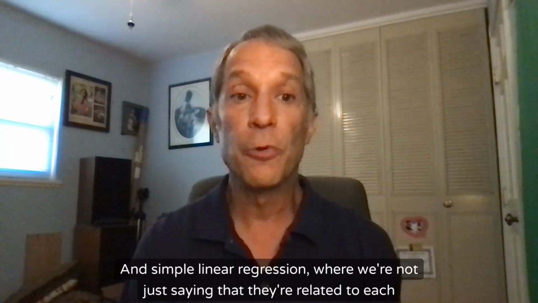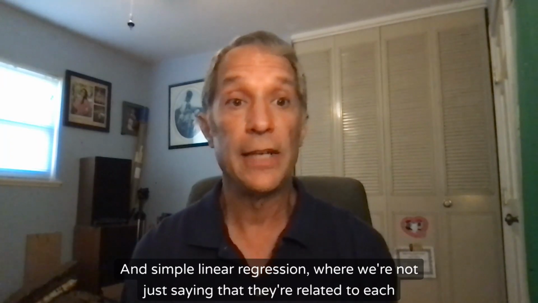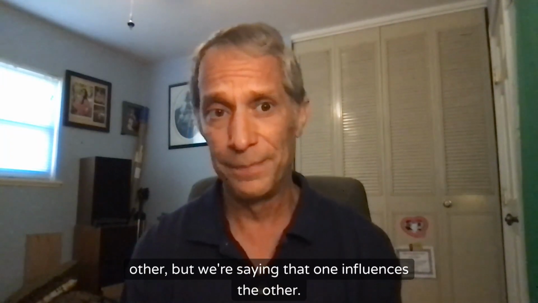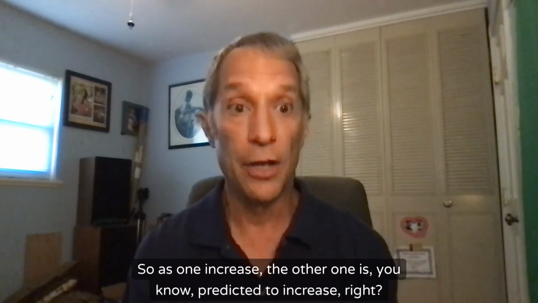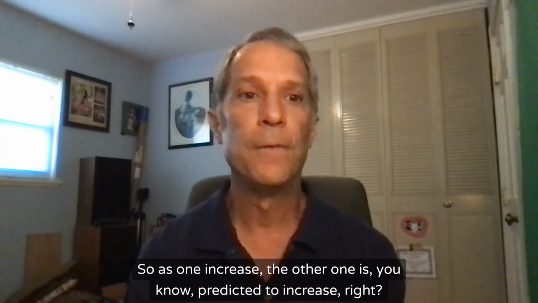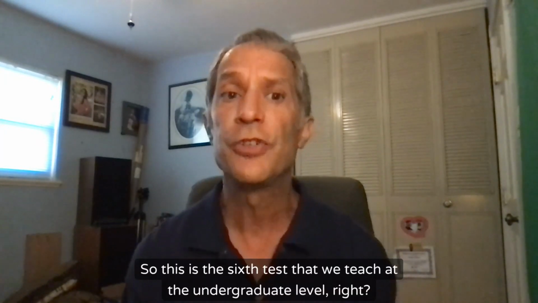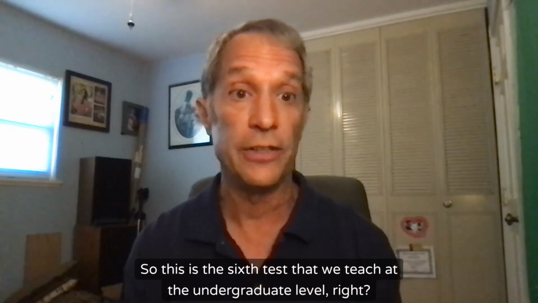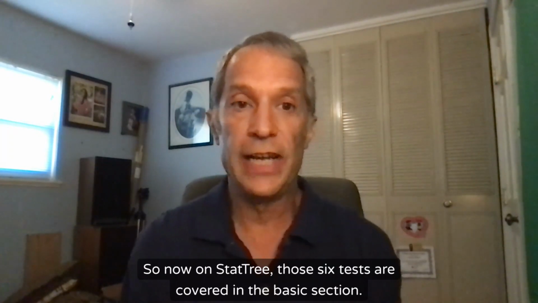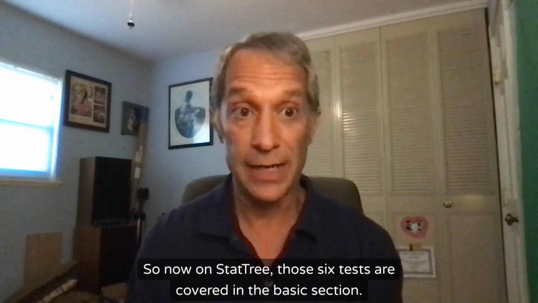And simple linear regression, where we're not just saying that they're related to each other, but we're saying that one influences the other. So as one increases, the other one is predicted to increase, right? That's a simple linear regression. So those are the 6 tests that we teach at the undergraduate level, right? So now on StatTree, those 6 tests are covered in the basic section.